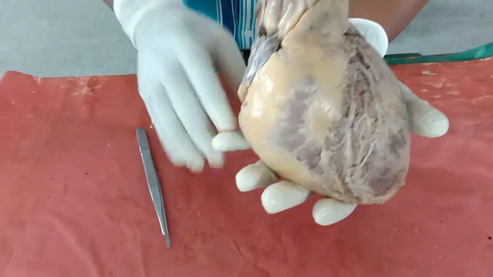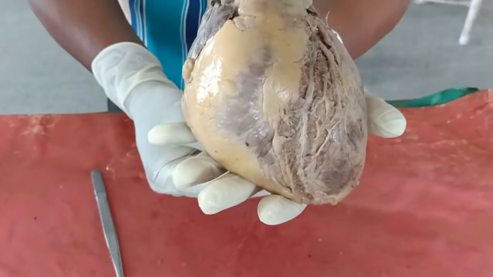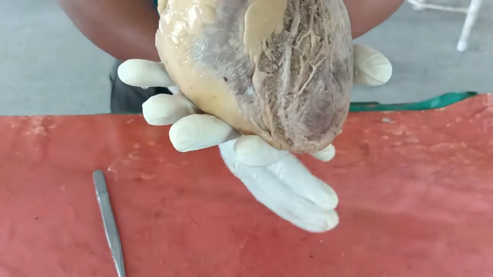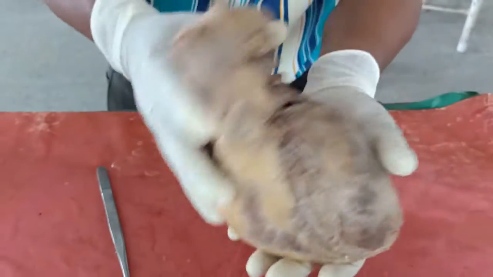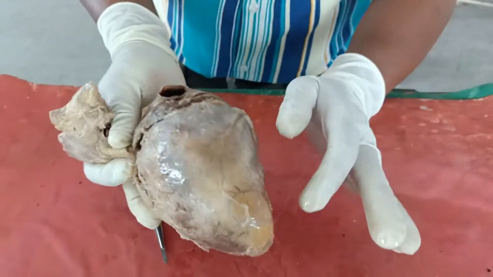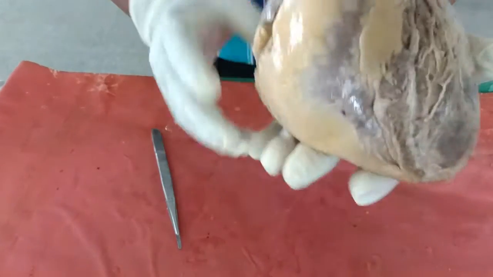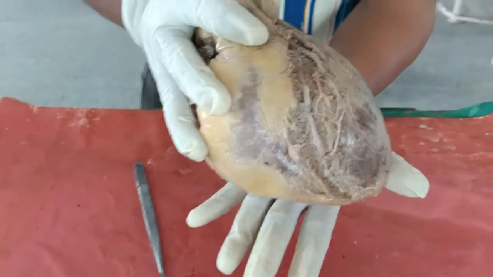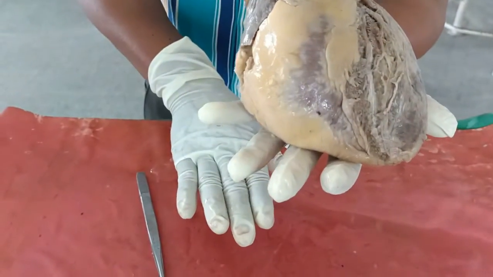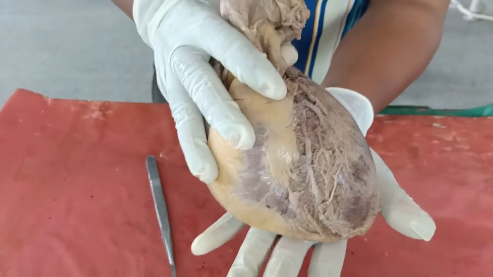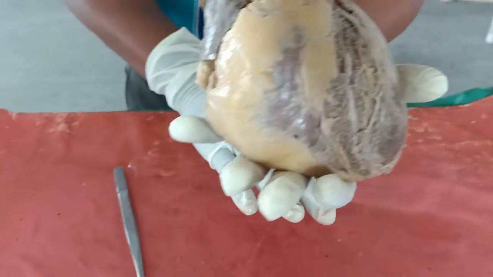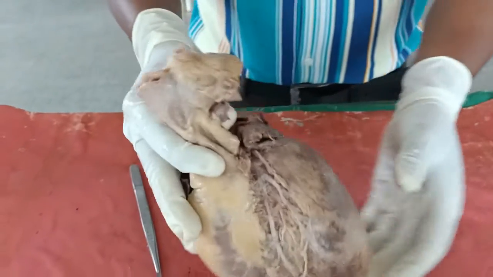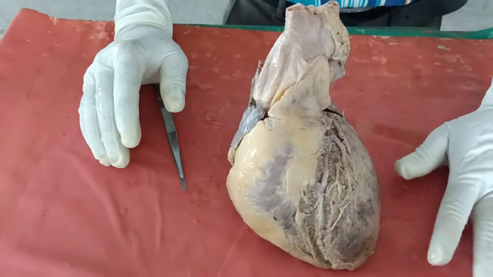If you want to say specifically, even some muscular part of the left dome of the diaphragm is also related to the diaphragmatic surface of the heart. But remember, the diaphragmatic surface is related to the diaphragm and liver. That means below this surface the diaphragm will be present, and below the diaphragm, the liver. So this is about the different surfaces.